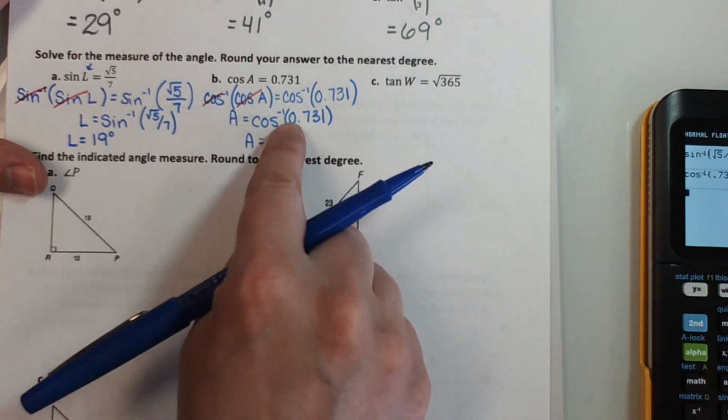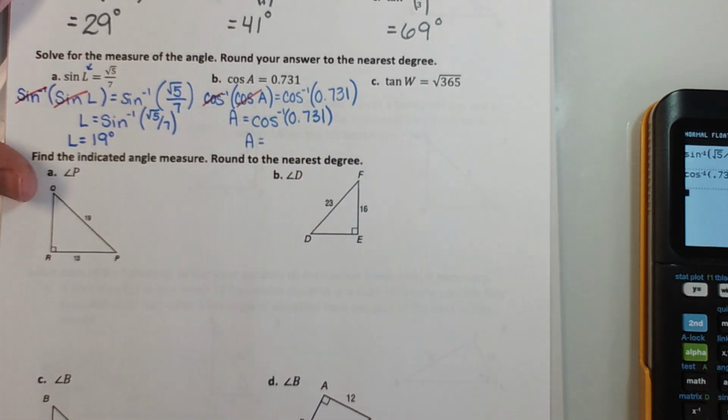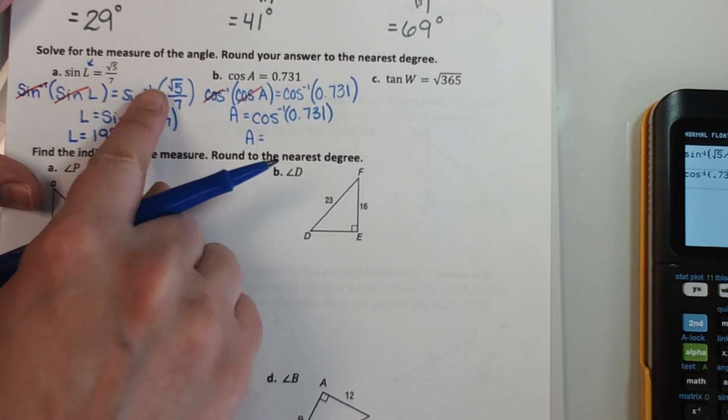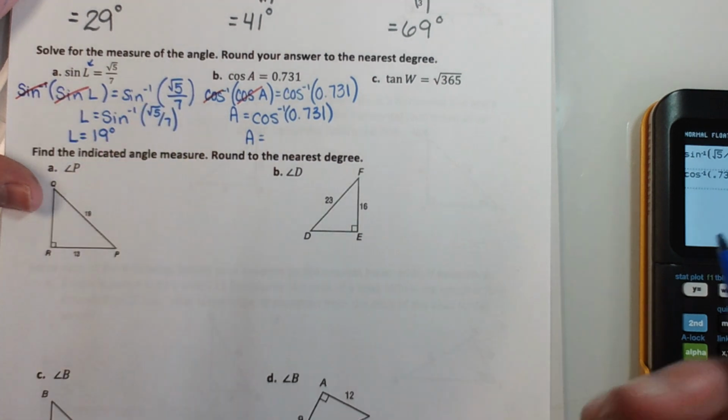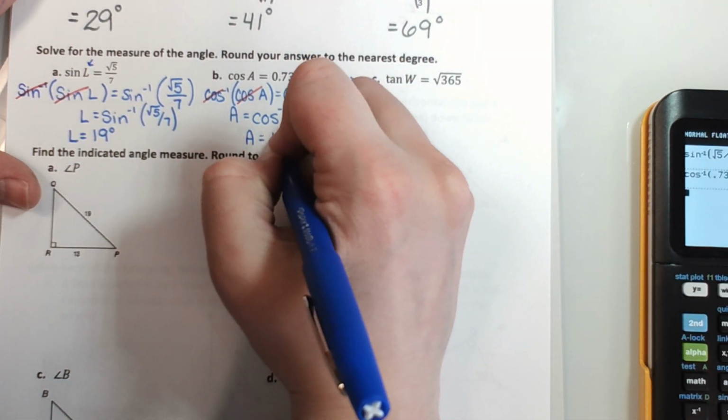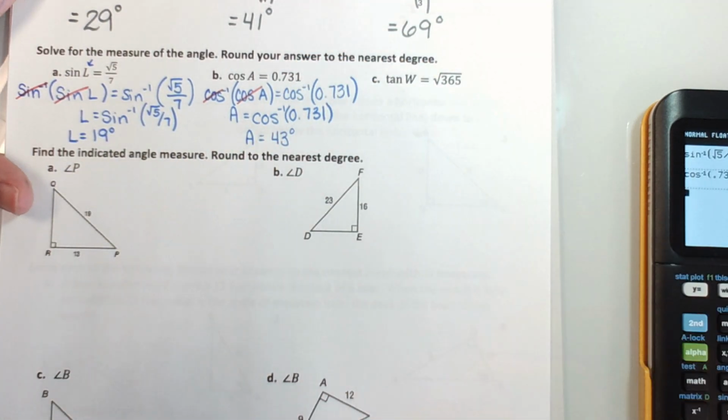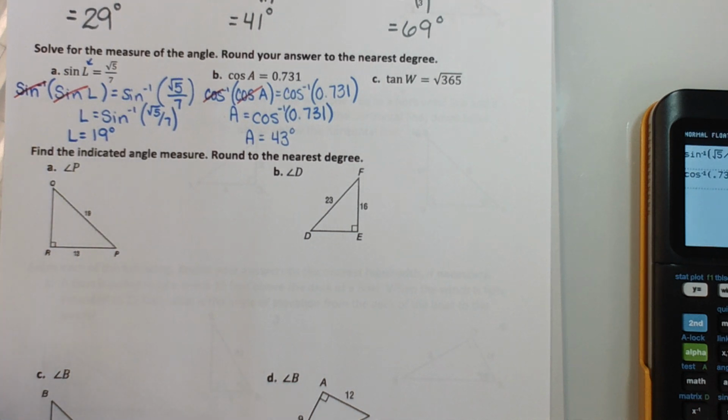This one's just 0.731. You do the square root only on the ones that had the square root. You did sine inverse. We're doing cosine inverse. Oh. Okay, we get 43 degrees.